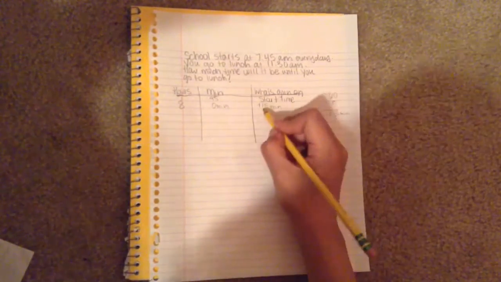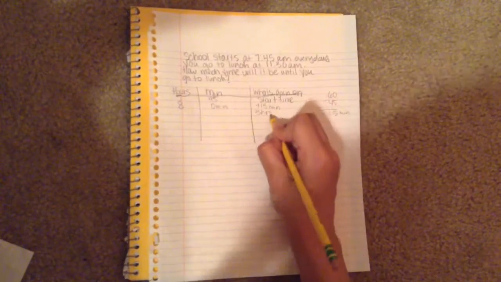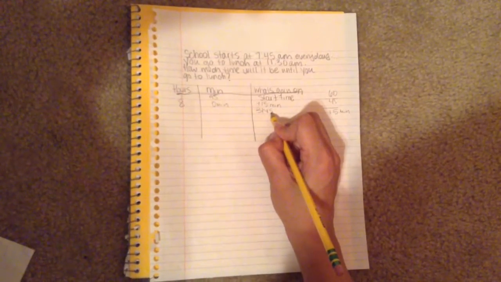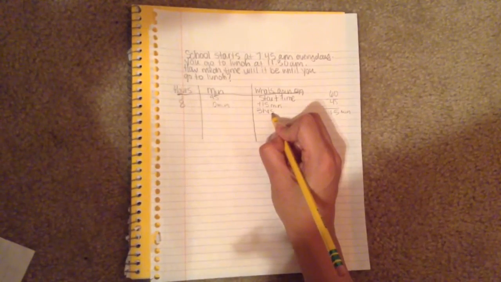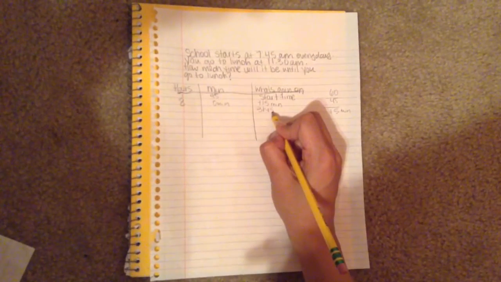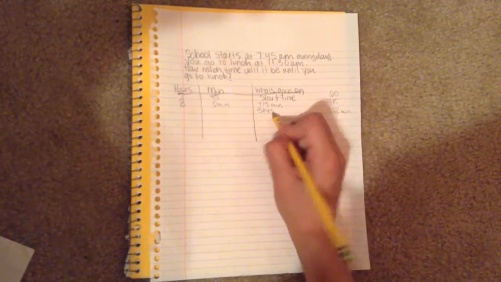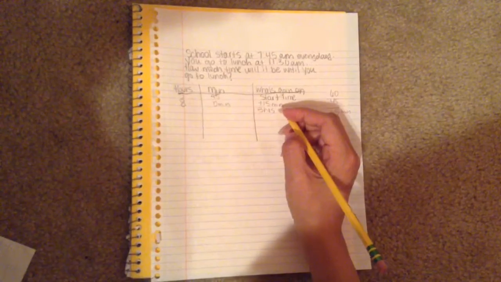So remember how we skip counted on our last method to get to 11 AM, and we said it was 3 hours from 8 to 11? So we'll add 3 hours because that's how long we said it took to get from 8 to 11.